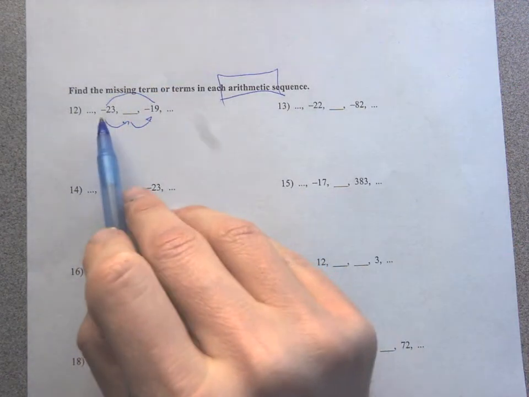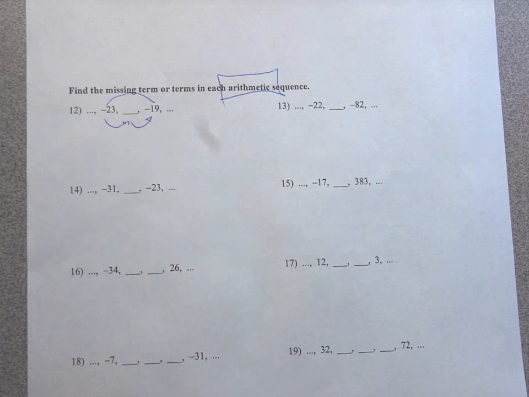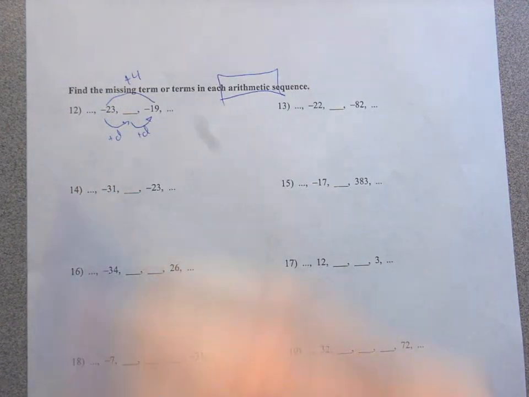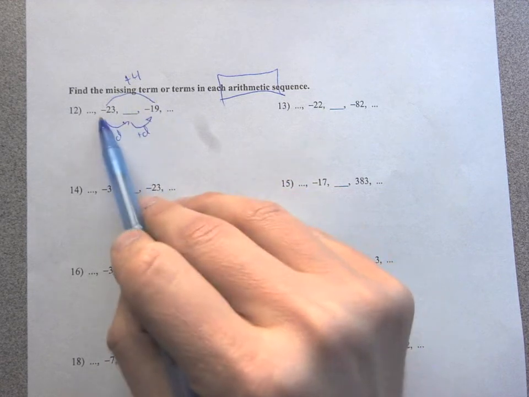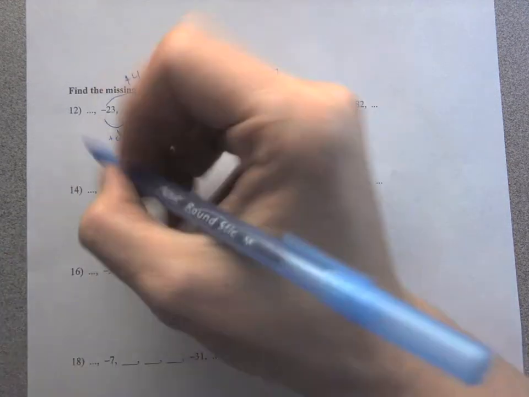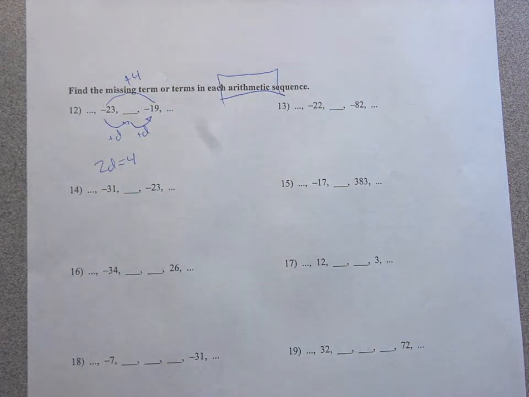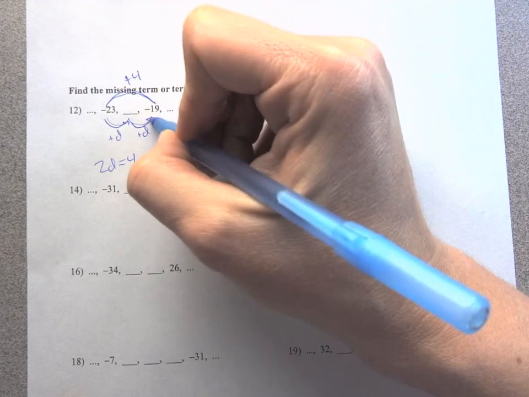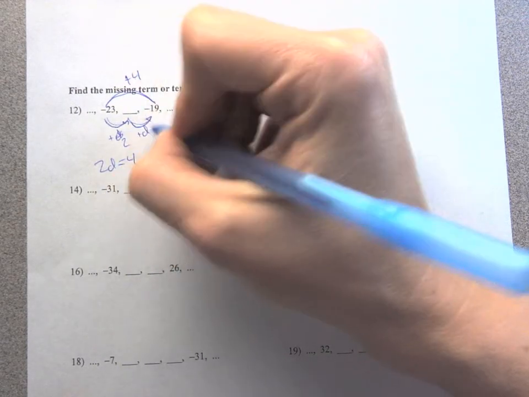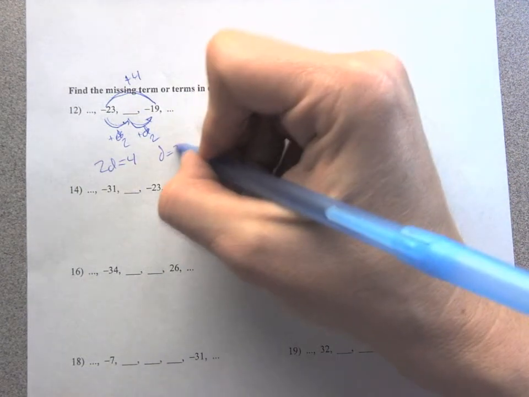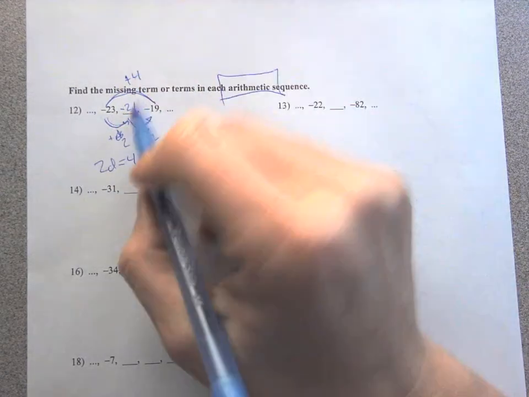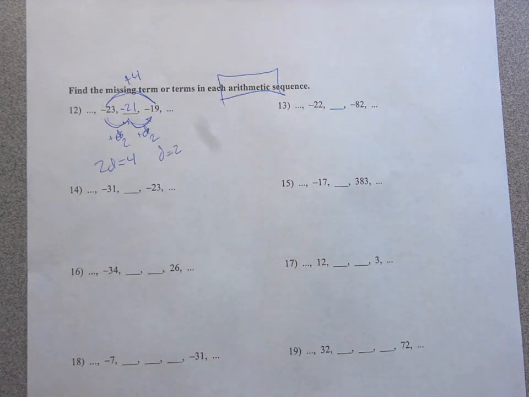So if you think about what it takes to get from negative 23 to negative 19, that's a plus 4, right? But what we're doing is adding d twice. So the whole jump of 4 is equal to adding d 2 times. So what you have here is 2d equals 4, and you can solve that for d. If I'm adding 4 in 2 jumps, that's 2 for each jump. So this must be a plus 2, right? d equals 2. So if I add 2 to this, I'm going to have negative 21, and then I add 2 again, and I get negative 19, and that works.